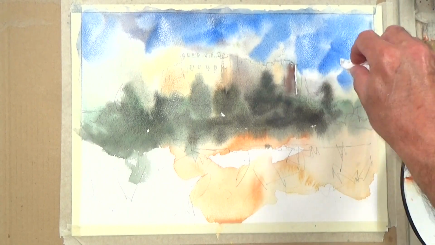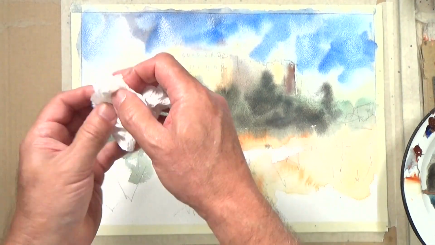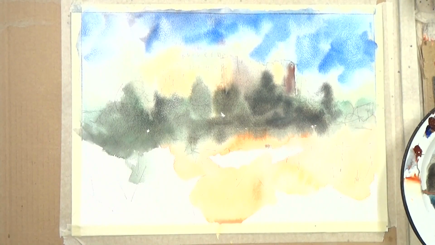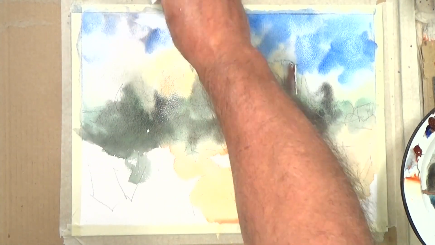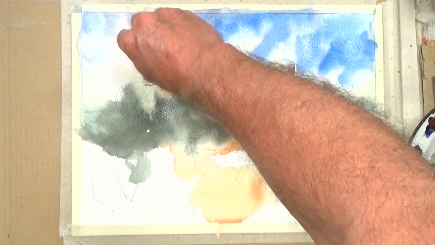Just using kitchen paper here, like a standard tissue paper, lifting out some light areas, suggesting shadows in the sky. I'll use it sometimes for lifting out textures as well in walls and in foregrounds.